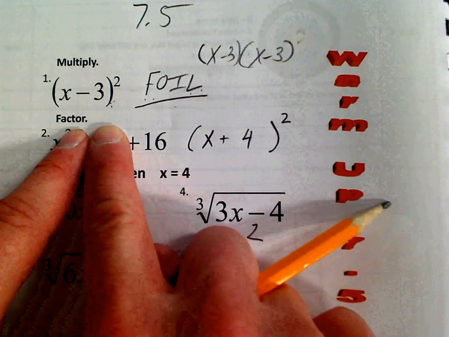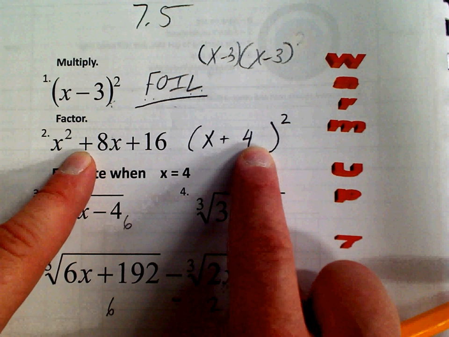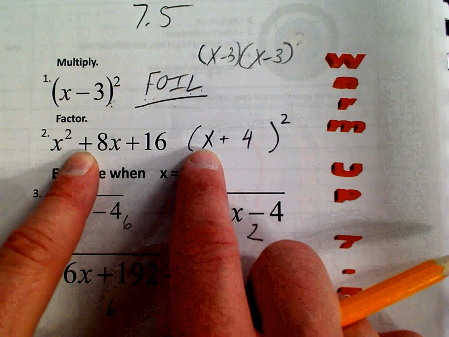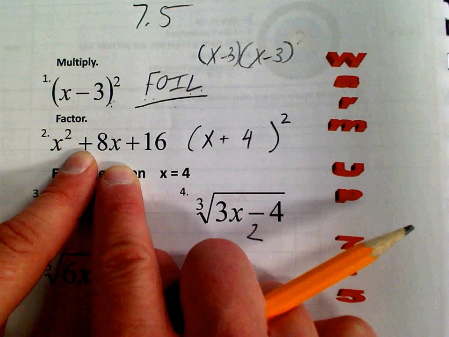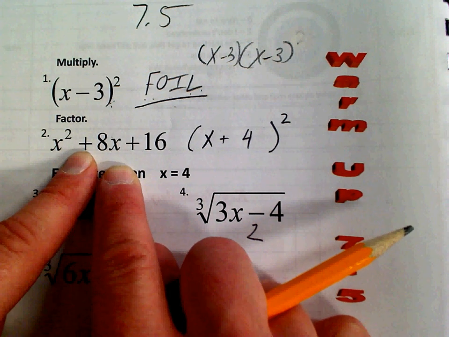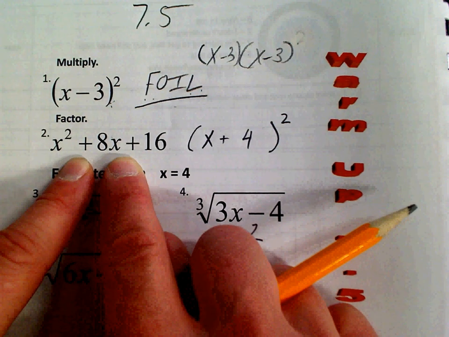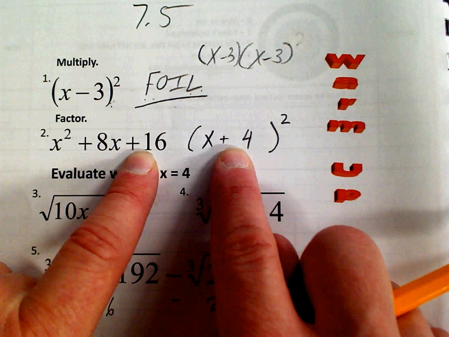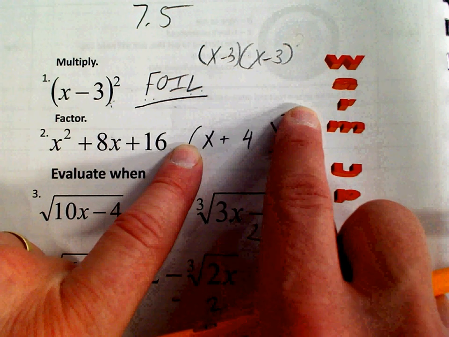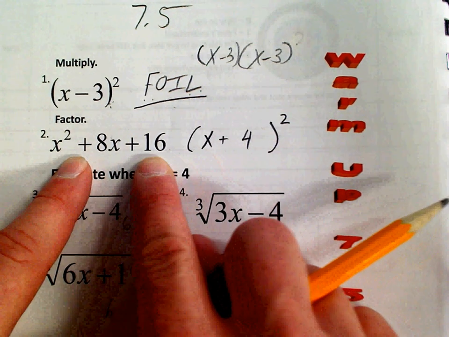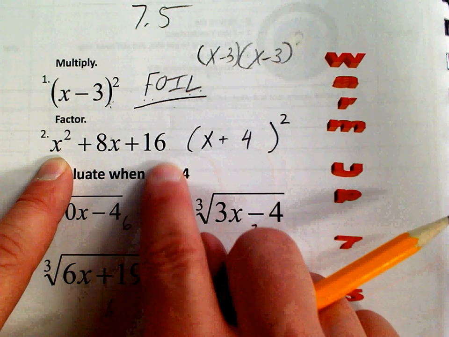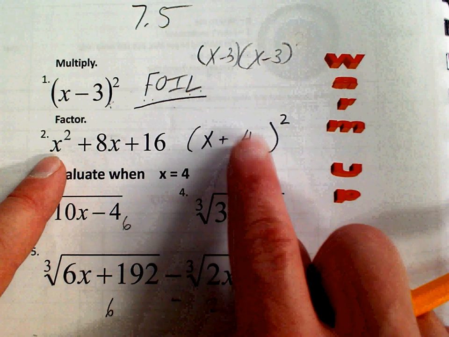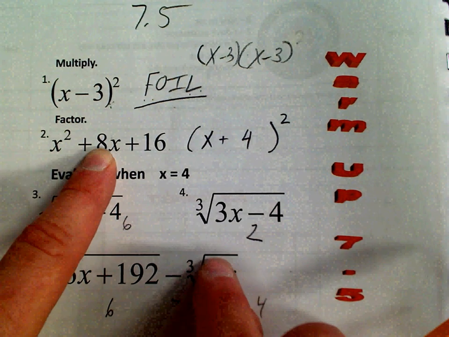Just remember that this trinomial can be factored to (x + 4) squared. What kind of trinomial is this one? It's a perfect square trinomial. It comes from a binomial times itself. The same binomial times itself, so a binomial squared. The 4 times the 4 will give you the 16, and then the outer and the inner would be 4x and 4x to give you that 8x.